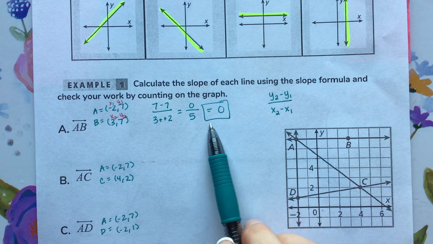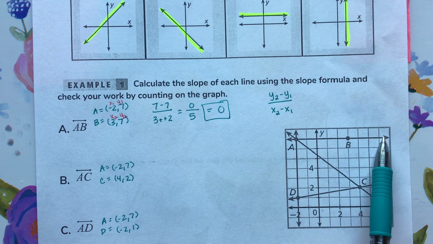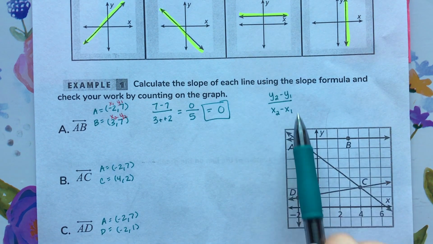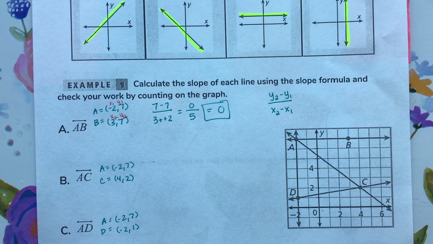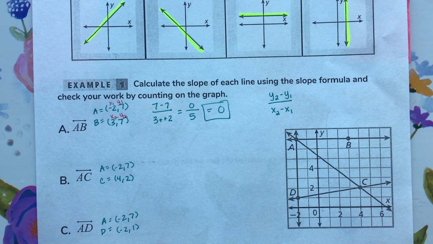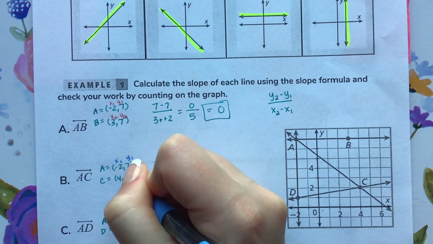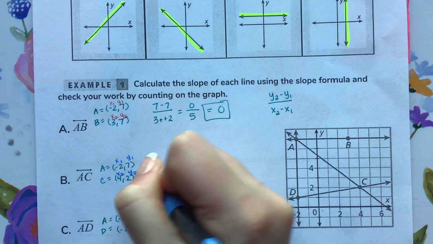If I want to check this with my graph, here is my line AB. It is flat, and up here in my table it says that a flat line has a slope of 0, so that checks out. It's correct. Looking at problem B, I have line AC, which is this guy right here that I want to calculate. So once again, I'm going to substitute everything into my slope formula. I need to label my x1, y1, x2, y2.